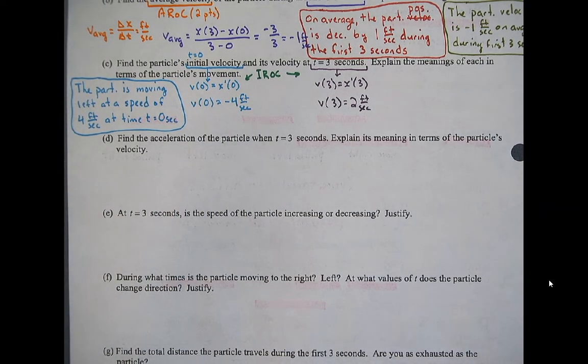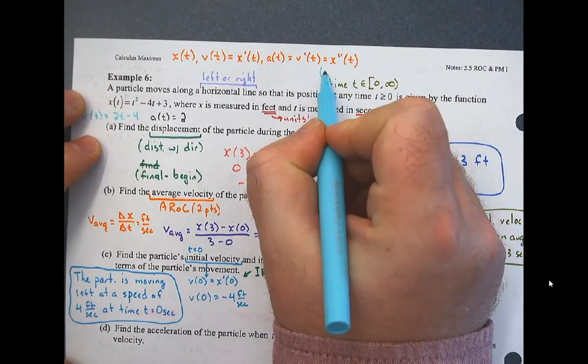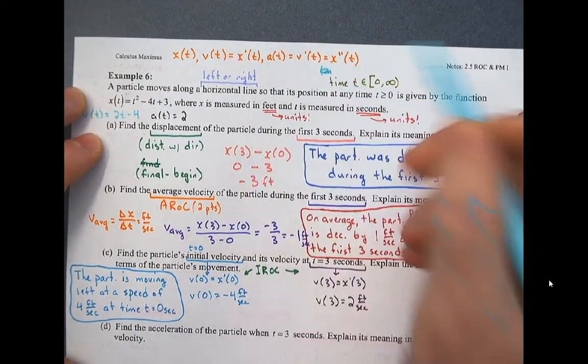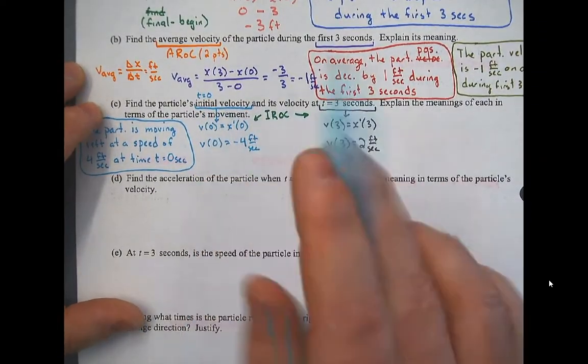Because the velocity was negative, our particle is moving left at a speed of 4 feet per second at time t equals 0. So at that one moment in time, actually, I'm going to put that in here. This is my moment in time. I don't want to have to keep writing it. I thought I had more room at the top.